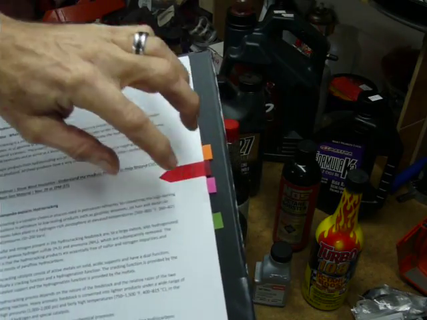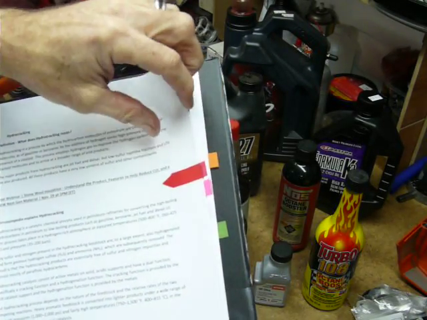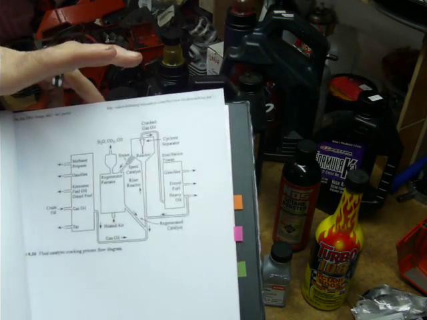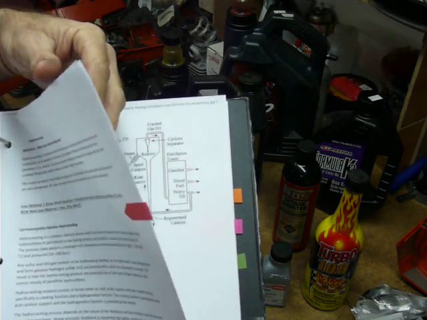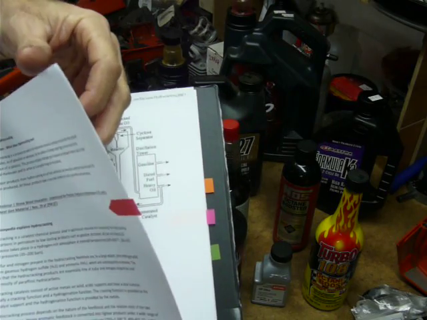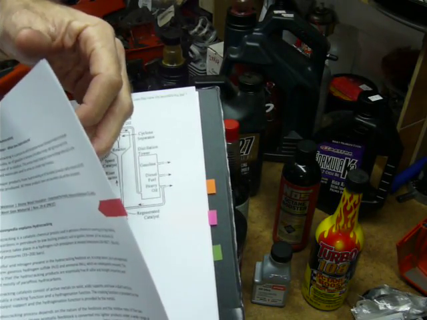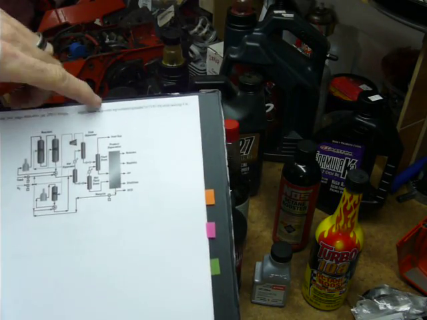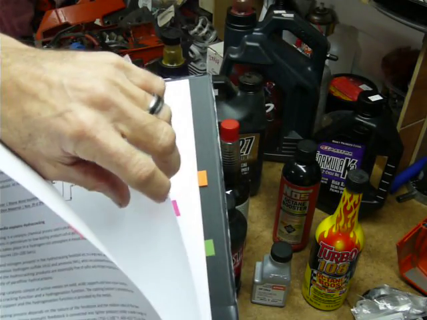It's a process of cracking, hydrocracking they call it. We've got a picture of the process. It's pretty involved. That's why refineries are so big. They're doing large volumes, but they have to do a lot of processing to the crude oil.